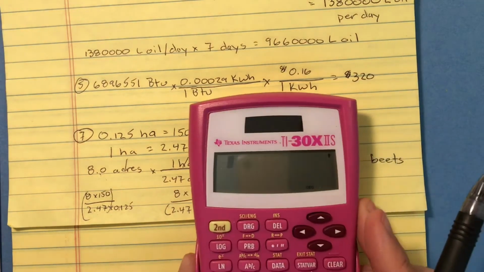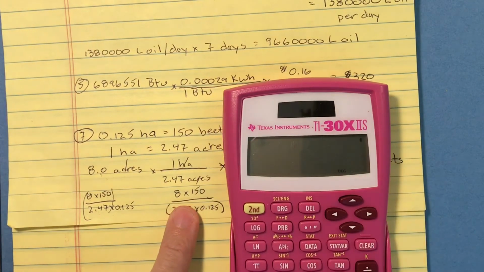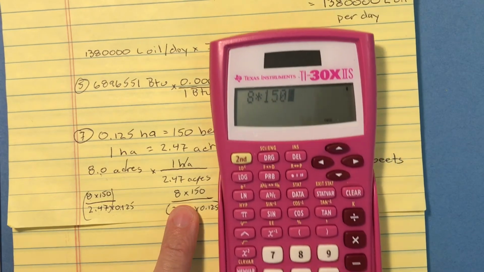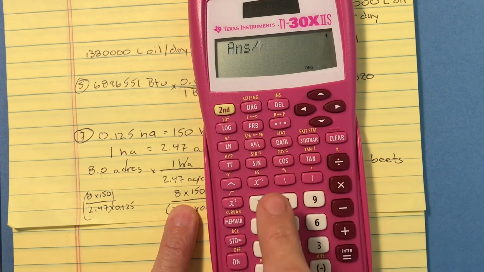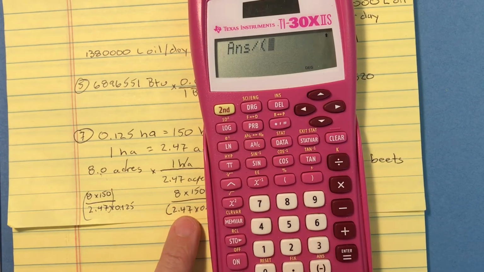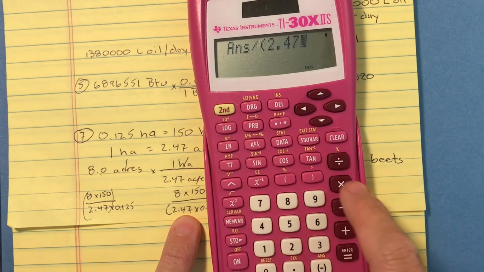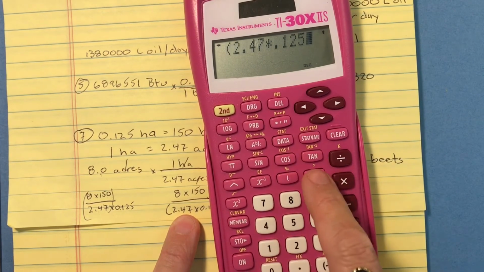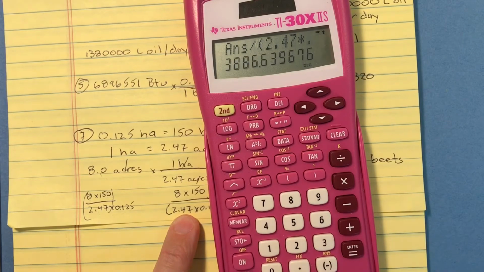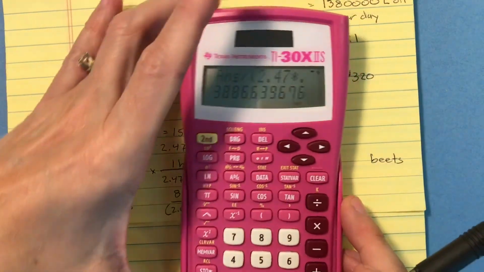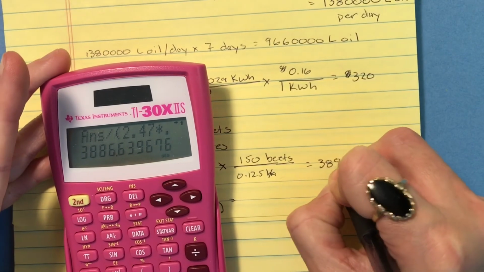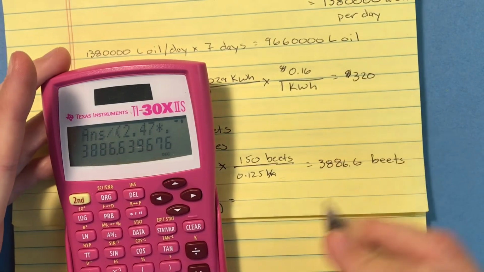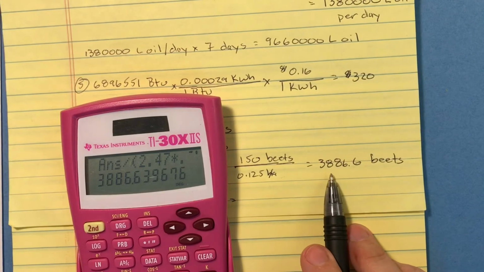All right, so how does that look when you put it in your calculator? I'm just going to use this as my guide, 8 times 150. I hit the equal sign, okay, and then divided by, here's my parentheses, 2.47 times 0.125, close that parentheses, and then hit equal, and you can see that we get this answer right here. So I'm going to call that 3886.6 beets.